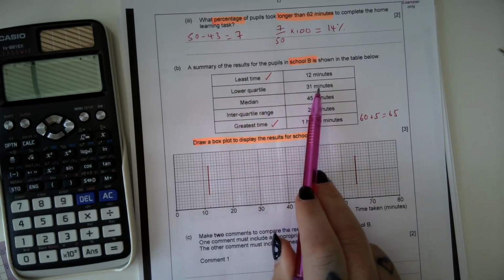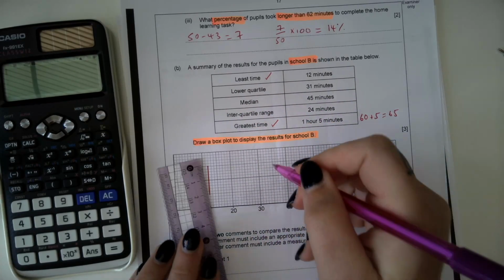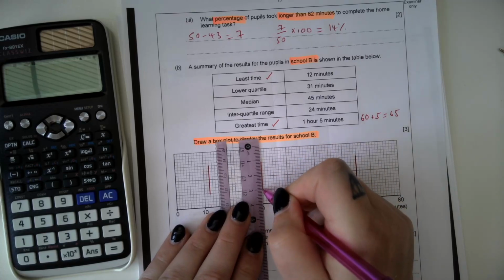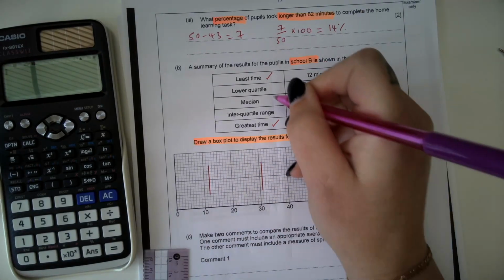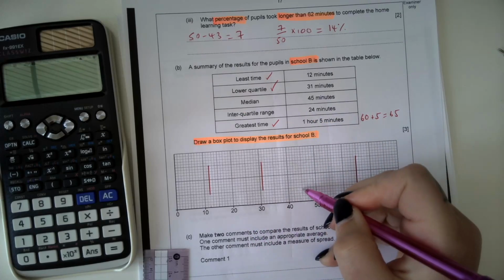Okay, my lower quartile falls at 31 minutes. So 31 is here. So I'm going to draw a line there. So this is my lower quartile. My median is at 45 minutes. So 40, 45.